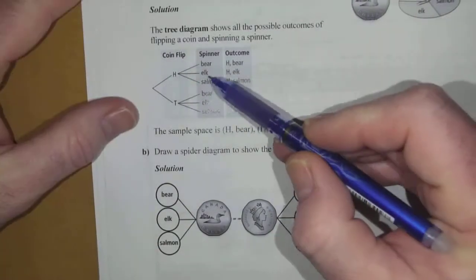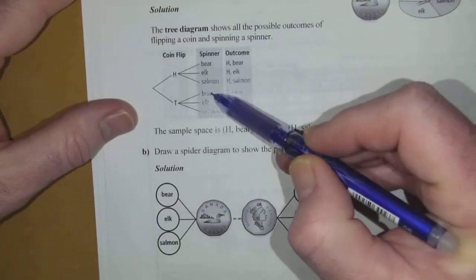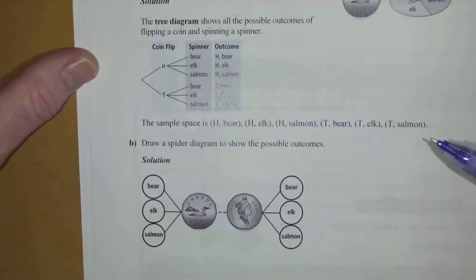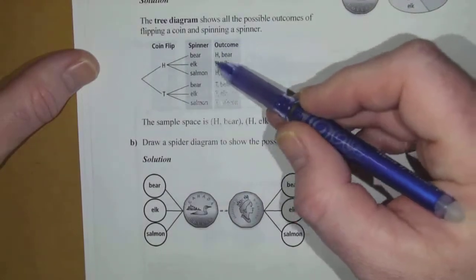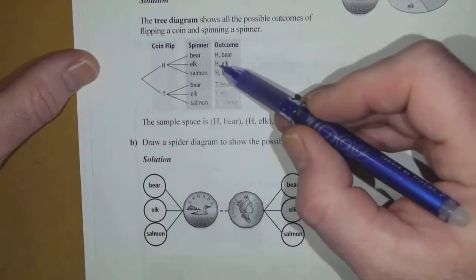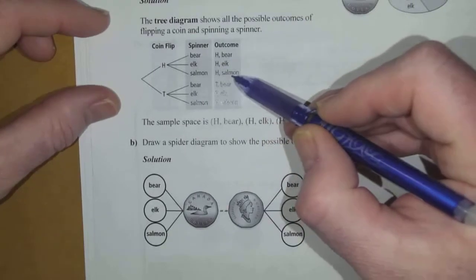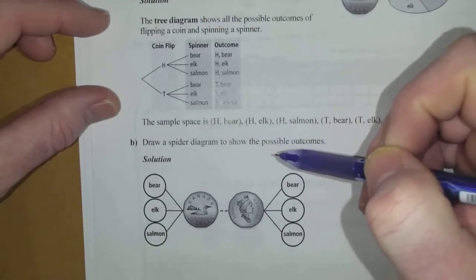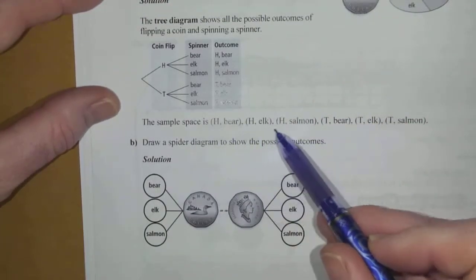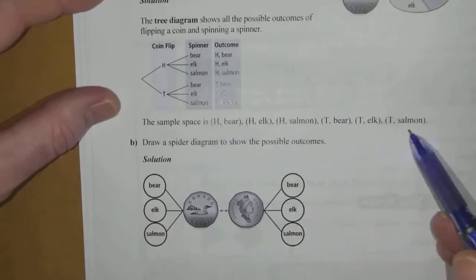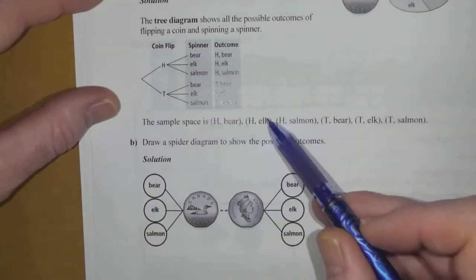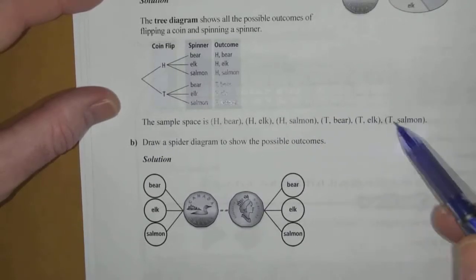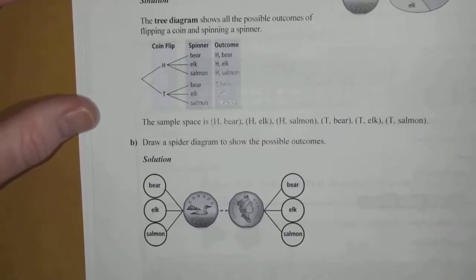So in the end, we can see that we've got 1, 2, 3, 4, 5, 6 possible outcomes that are illustrated with this tree diagram. And it summarizes them here in the outcome column. So we've got heads and bear, heads elk, heads salmon, and then tails bear, tails elk, and tails salmon. And again, you can still list the sample space like we did before in brackets. So we've got heads bear, heads elk, heads salmon, tails bear, tails elk, tails salmon. So that is a tree diagram.